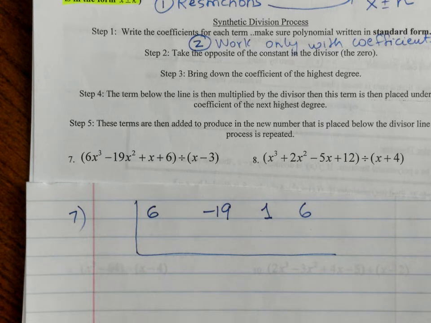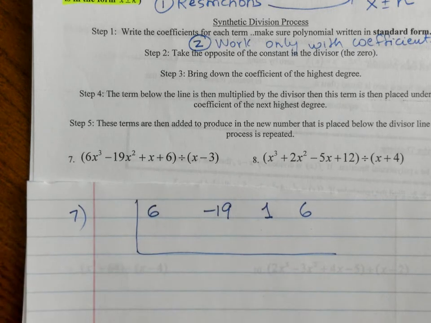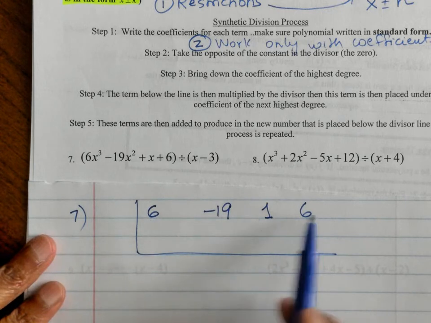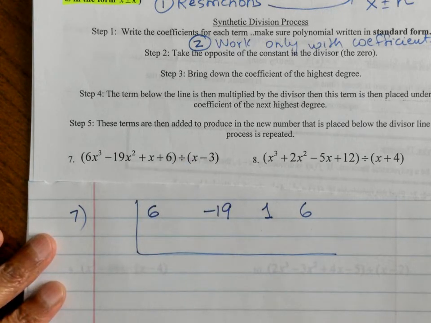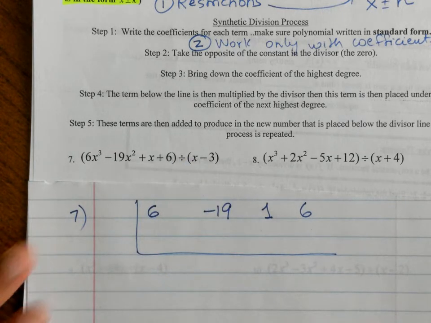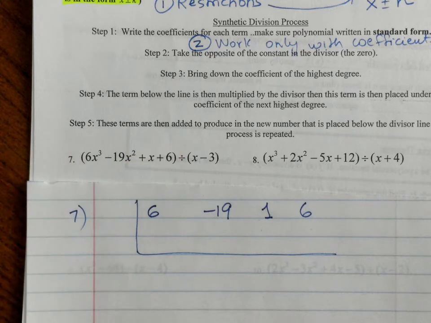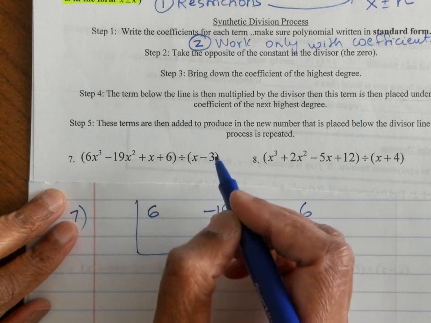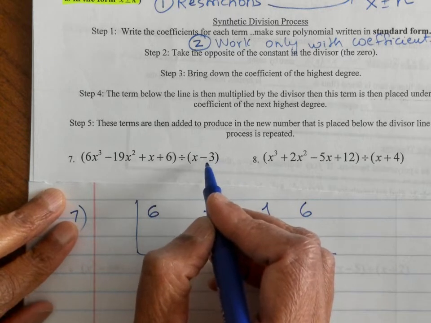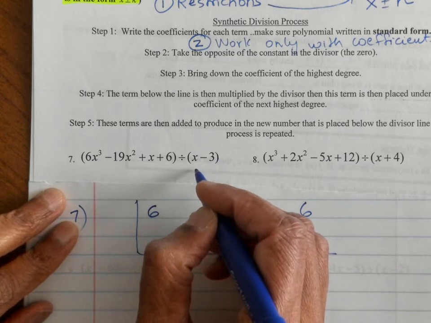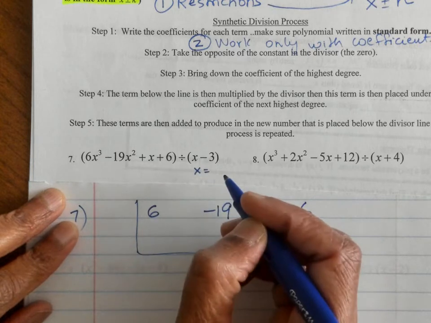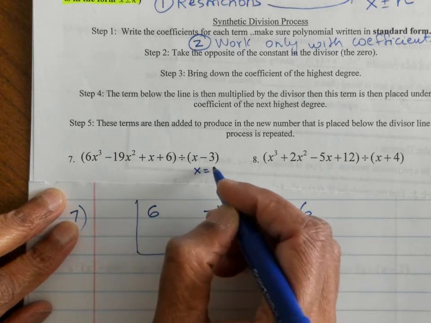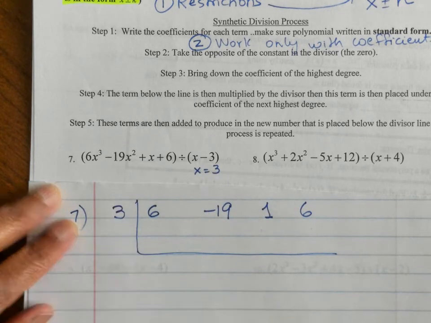You write down the coefficient and put an L-shaped box below it. Okay, now you have to divide it by x minus 3, correct? You're dividing this dividend by the x minus 3, but what you write is not x minus 3. Remember, you're working only the coefficient, but here you're not working with the coefficient of x. You're taking the value of x. You're taking the solution of x. So if x minus 3 was a factor, what is the solution of x? X is equal to what? 3, perfect, and that's what you're going to write here.